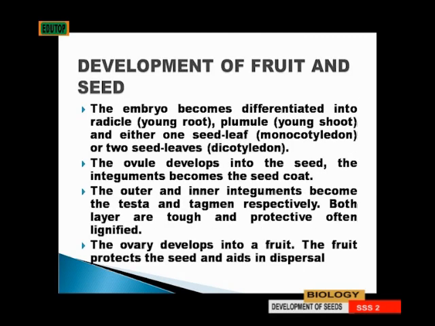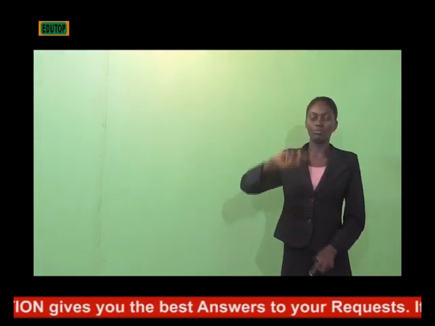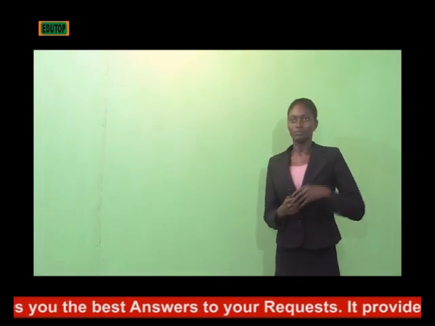Then the embryo becomes differentiated into radicle and plumule. The radicle is the young root, and that one goes downward, while the plumule is the young shoot. So when you observe a newly germinating seed, maybe after 2-3 days, you discover that the seed opens this way. One goes down and the other goes up. So the radicle goes down, the plumule goes up.